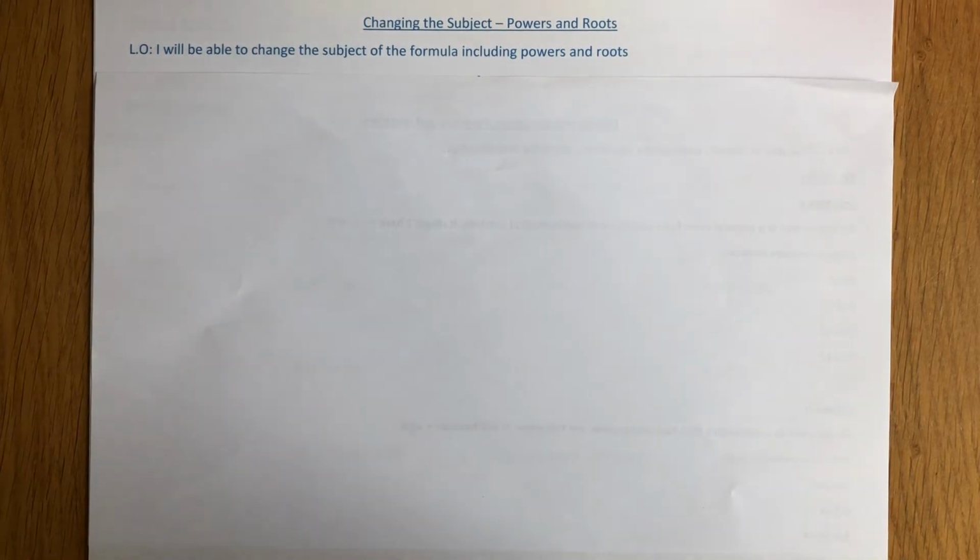Changing the subject to the formula, powers and roots. So today's learning objective is: I will be able to change the subject to the formula, including powers and roots.